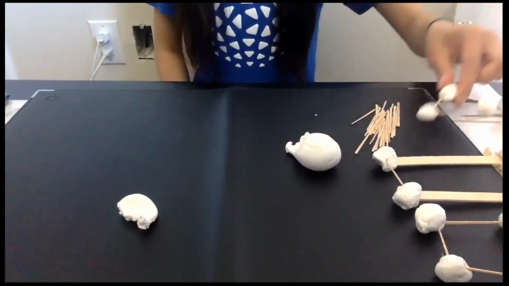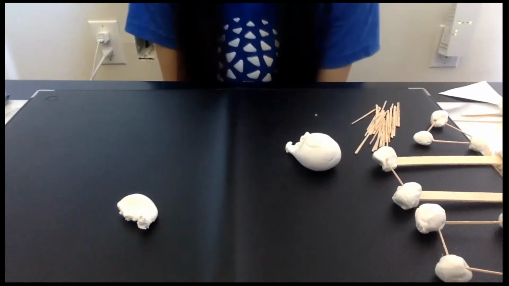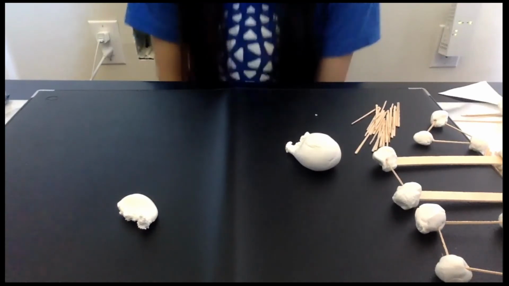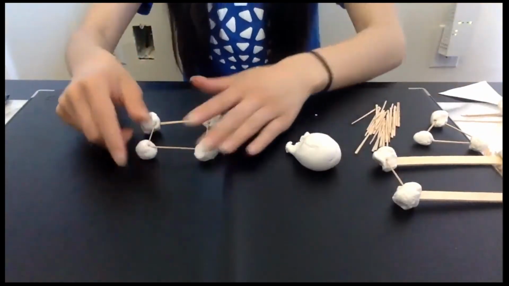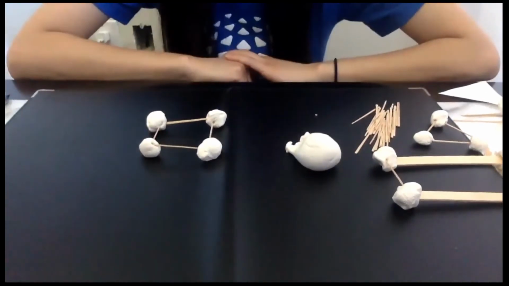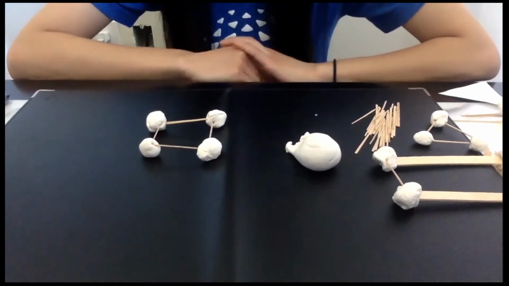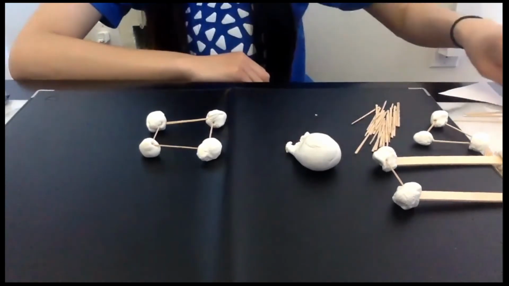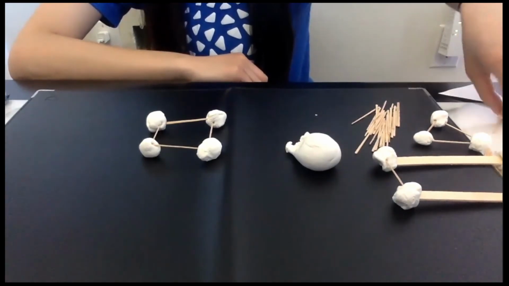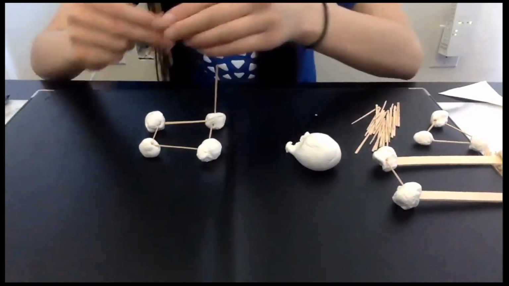All right, good job. Okay, shall we try making some 3D objects? So who here knows what makes a 3D object 3D? Well, it has height, length, and width. Okay, so I'm just gonna go here and add some pieces.